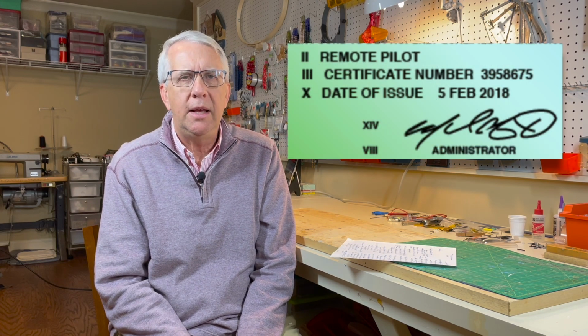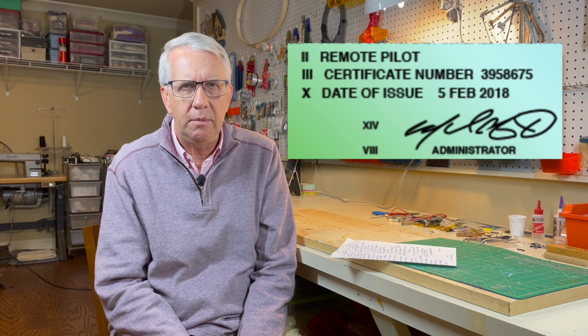You'll also notice that there is an issue date on the certificate, and that is an important date because 2 years after that issue date, per calendar month, the certificate is no longer valid to fly your drone or RC model airplane commercially. So for example, if you were issued a certificate in June of 2020, you've got until June 30th, 2022, when you are non-current on your Part 107 certificate.